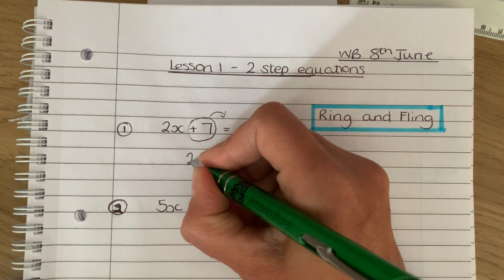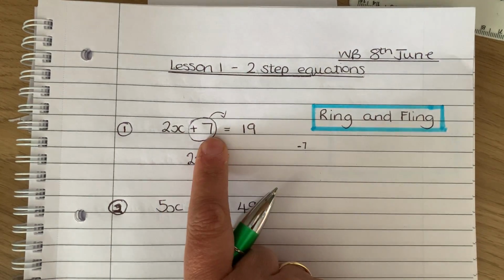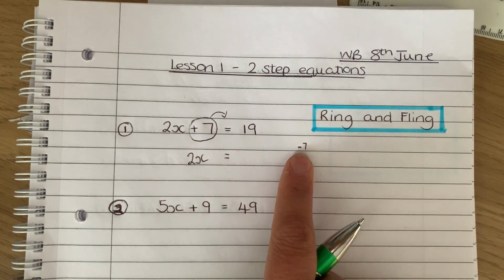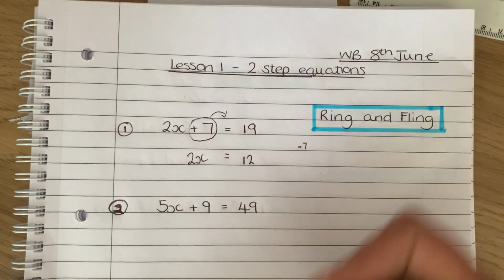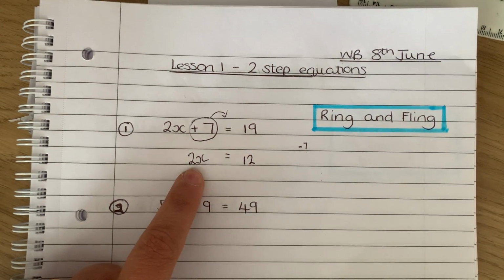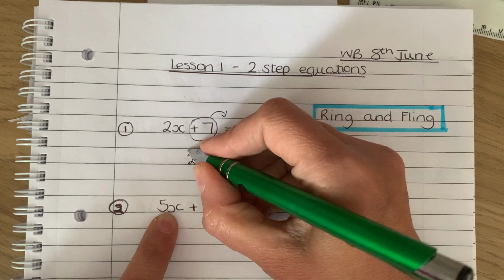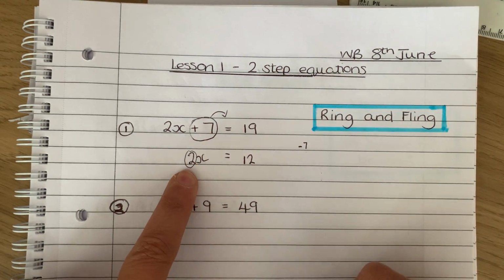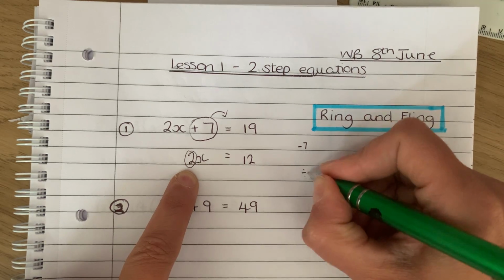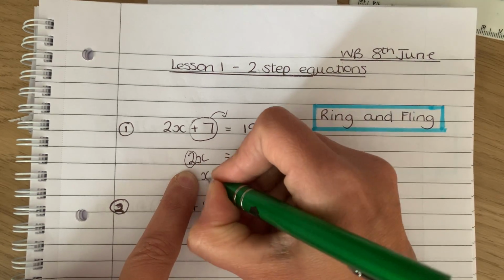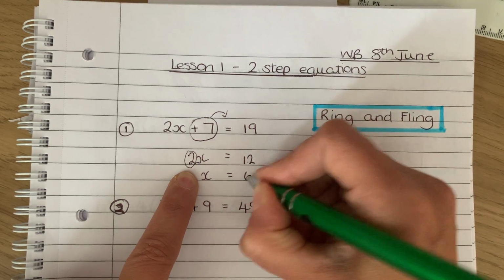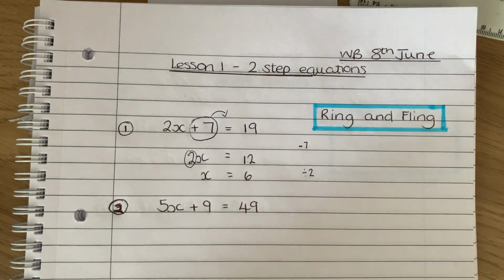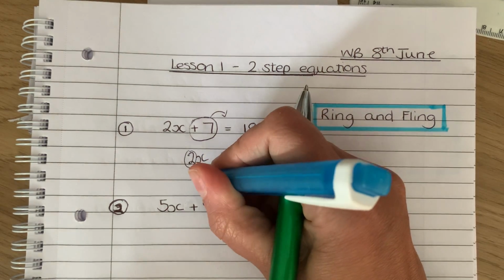So on this side I'm just going to have 2x because I ringed that one so it disappears, and I do the opposite. So I've got to do 19 subtract 7, which is 12. Okay, so 2x equals 12. Now I'm going to ring the 2. Now that means times by 2. What's the opposite of times by 2? Divide by 2. So I'm left with x. 12 divided by 2 is 6. So my solution to that one is x equals 6.